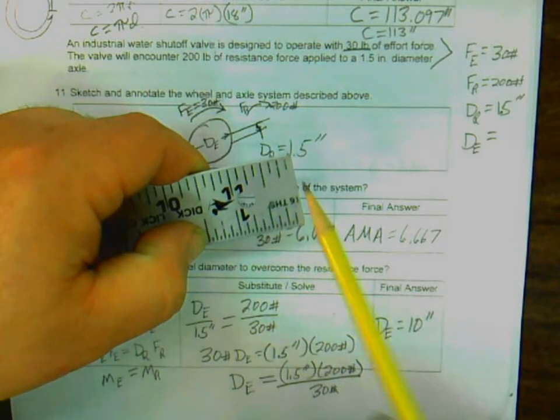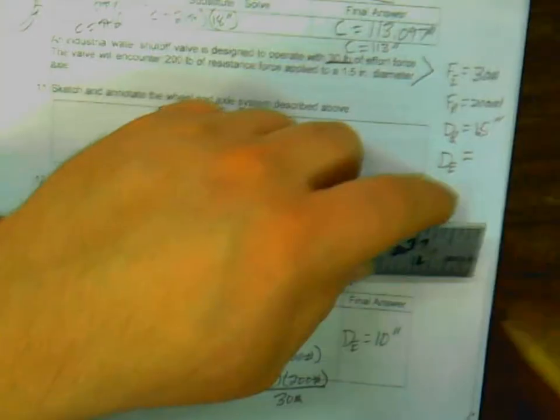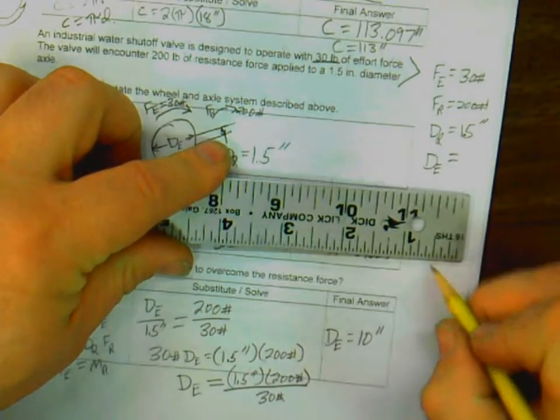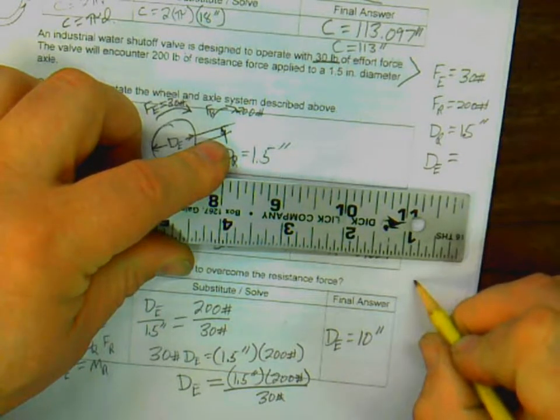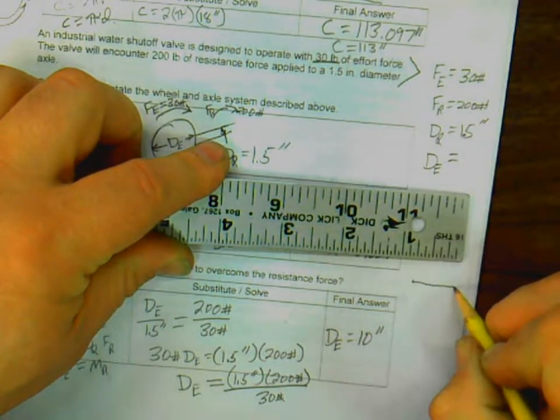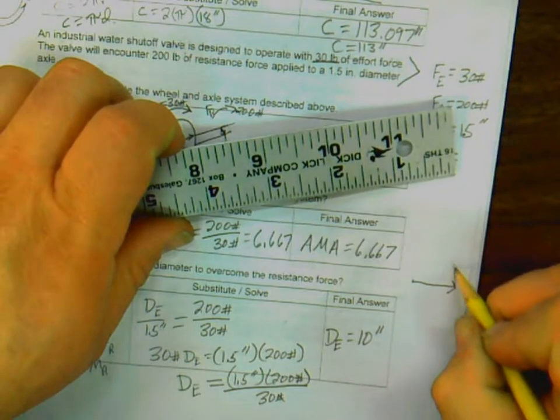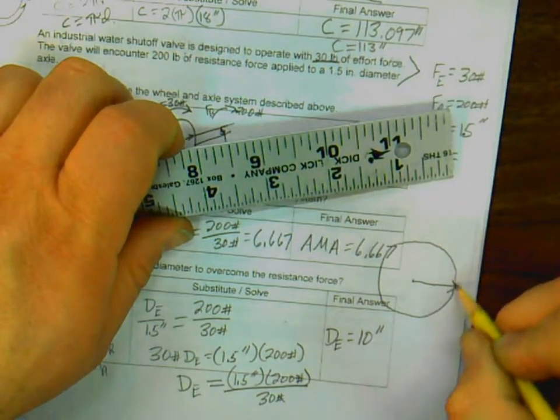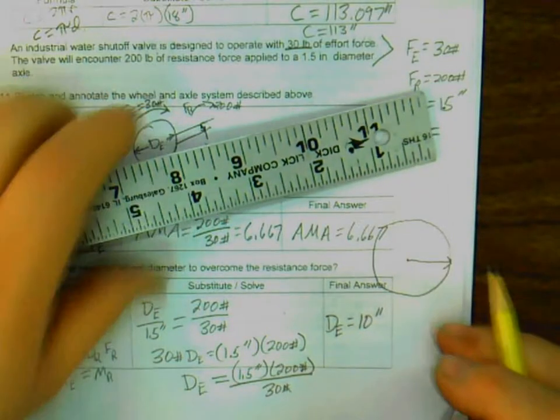So that's how we solve this wheel and axle problem. That's problems number 10 to 13 on the simple machine practice problems that you need to know. Go ahead and try it, do it on your own, set up a couple of different things, and we'll go through some more of these practice problems so you know how to do these when we get to the test.